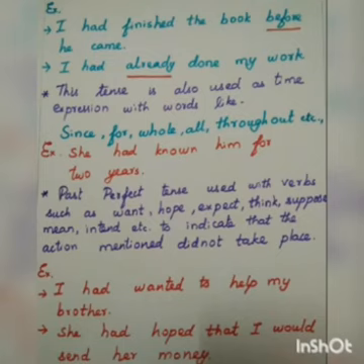Okay, next point. This tense is also used as a time expression with words like since, for, whole, all, throughout, etc. Come to the example.